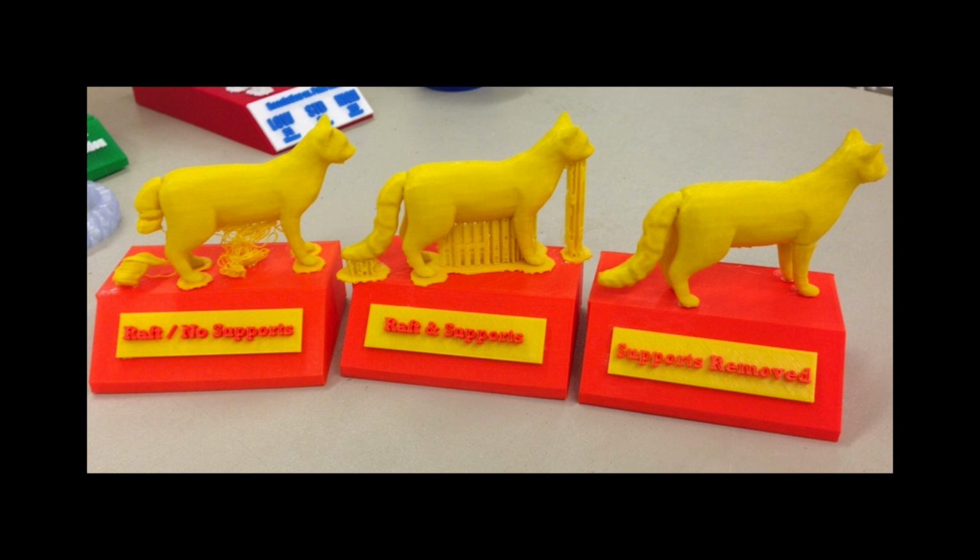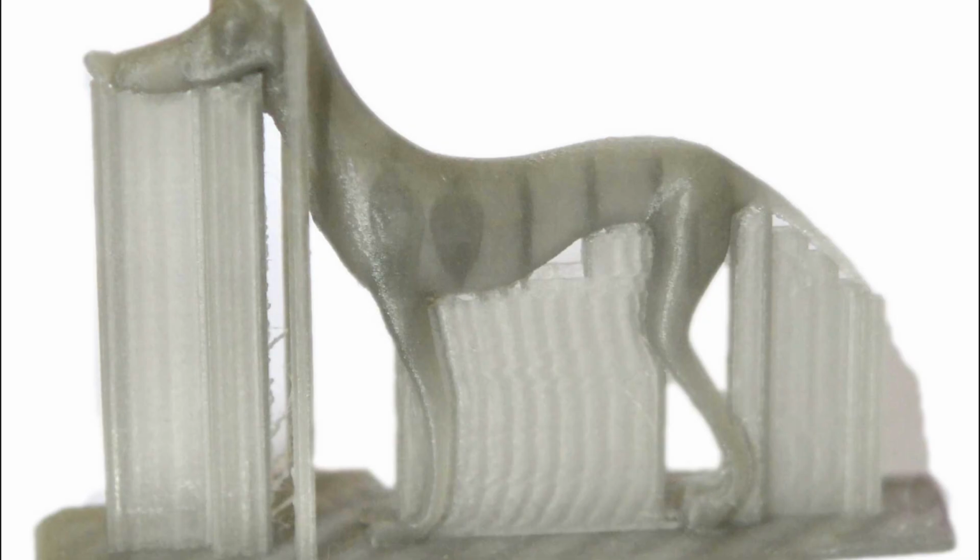Supports don't require much filament material, but they do add time onto the overall build time, increase the risk of a failed print, and can sometimes lead to a messier looking print as the supports need to be removed from the model.